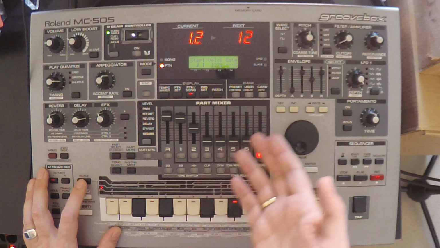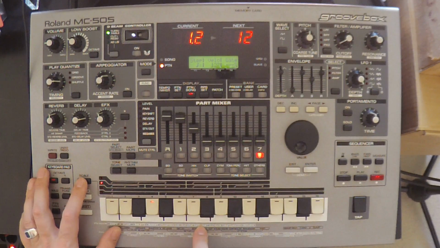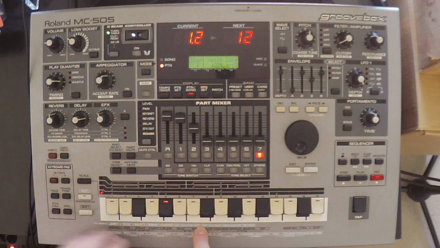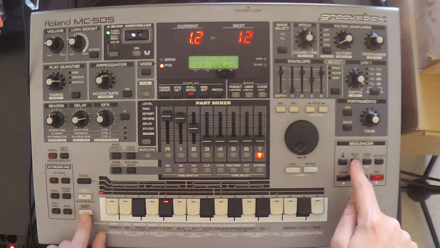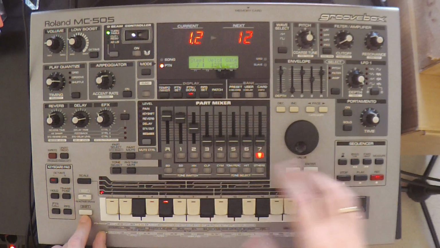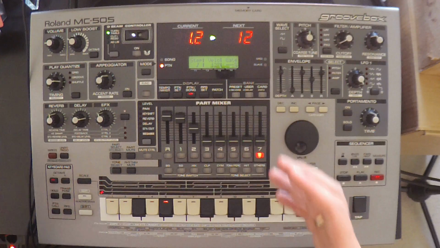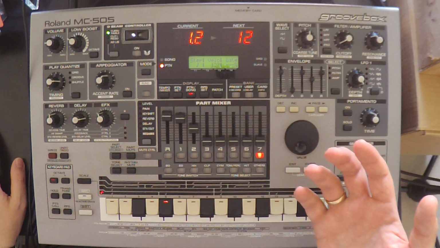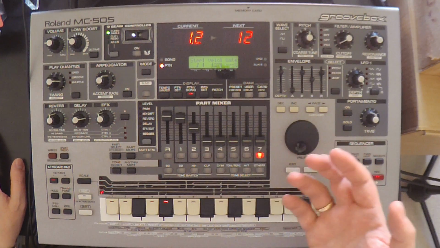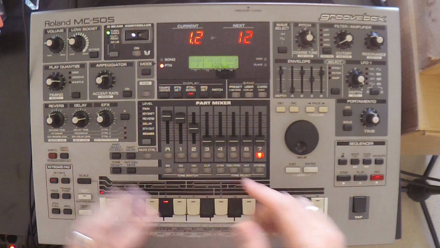You can also change the scales and make your assignments there. It's a similar way to what's used in a TB-303, for example, for these bass lines.